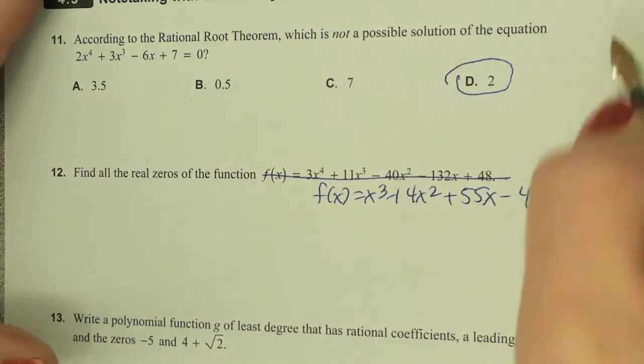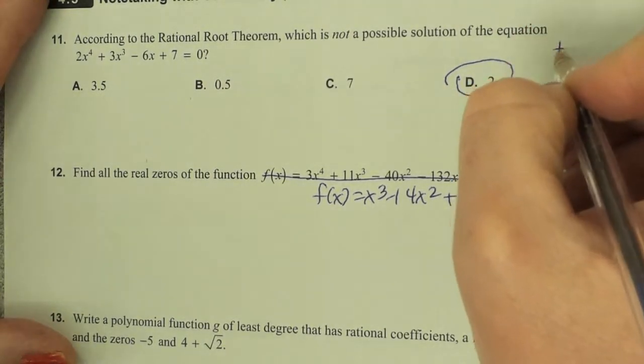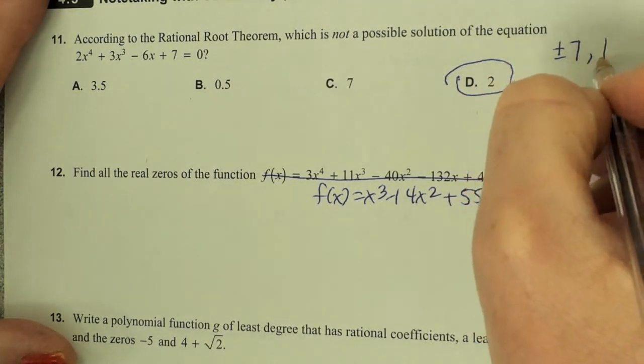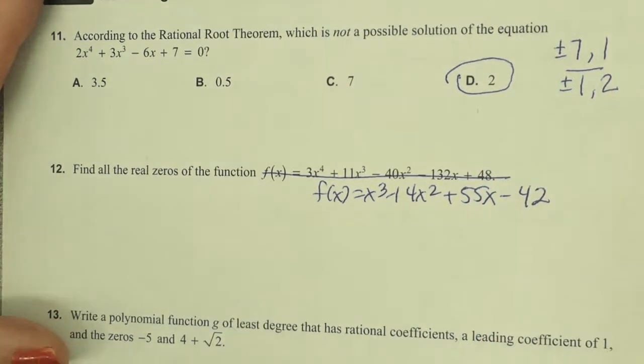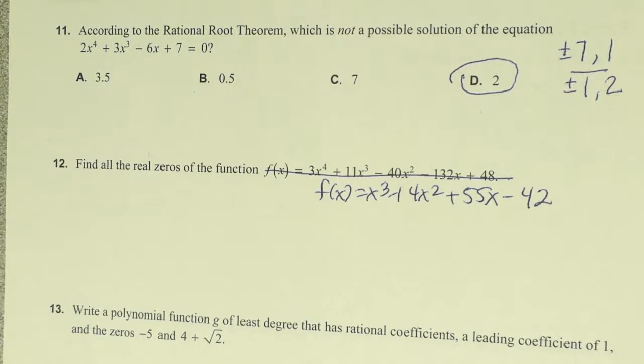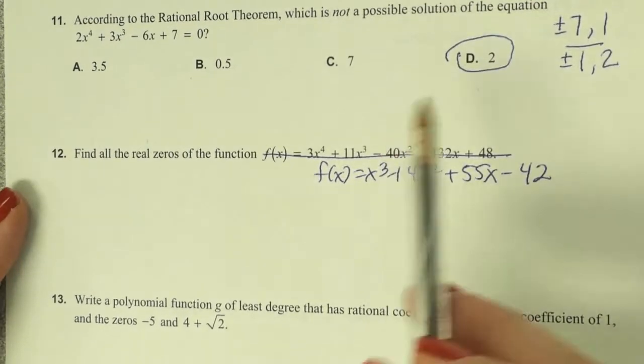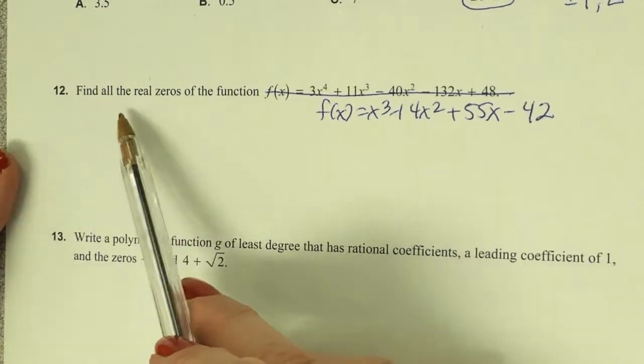So it would be plus or minus 7 and 1 over plus or minus 1 and 2. And if you divide 7 by 1, it's 7, so that's the solution. 7 by 2 is 3.5. 1 divided by 1, or 1 divided by 2 is 0.5, and none of them is equal to 3. Correct. Okay, very good. All right, let's go down to number 12 now.